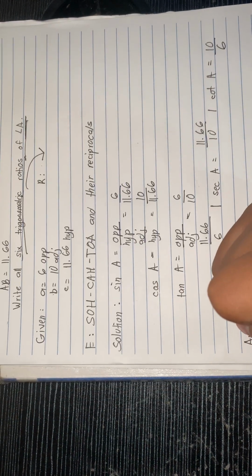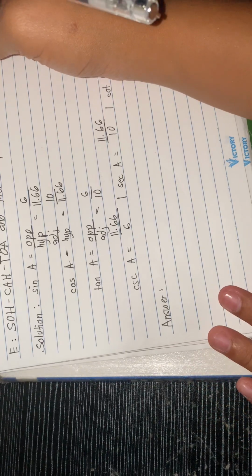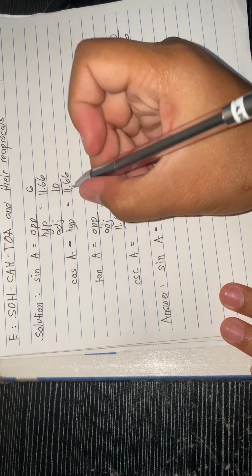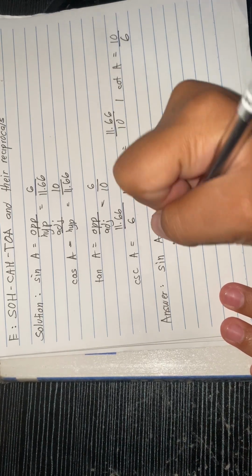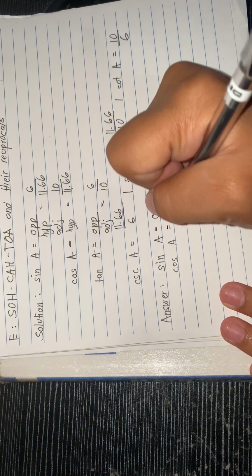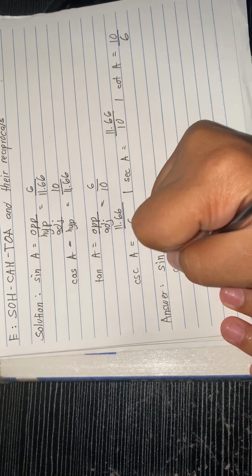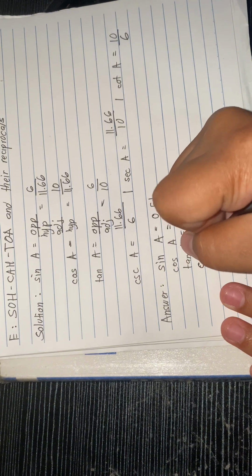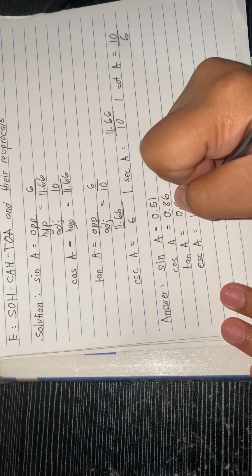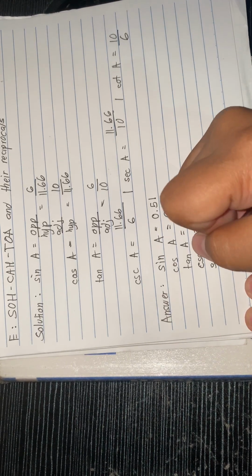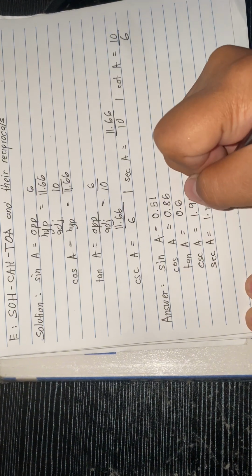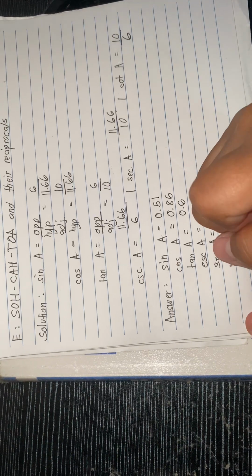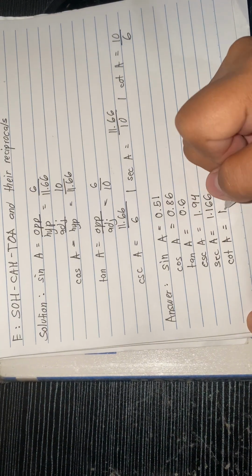And their answer will be sin A equals to 0.51, cos A equals 0.86, tan A equals to 0.6, CSC A equals to 1.94, and sec A is equal to 1.166, and then cot A equals to 1.67.